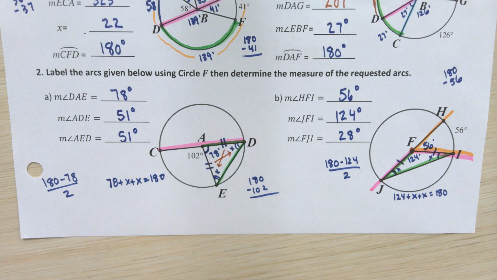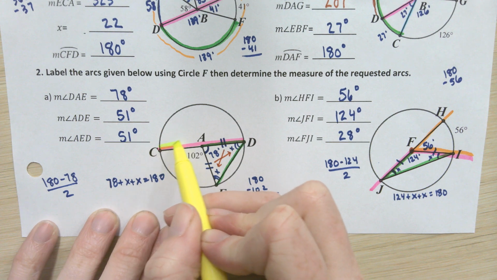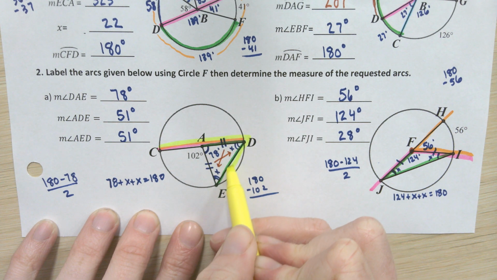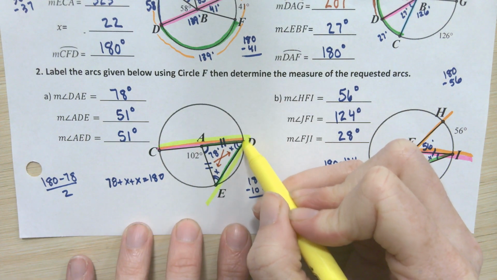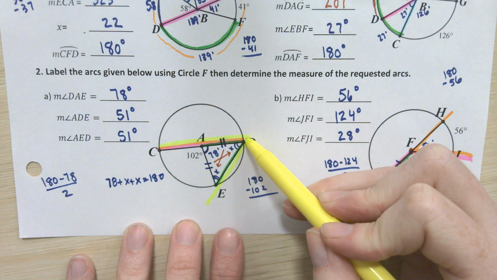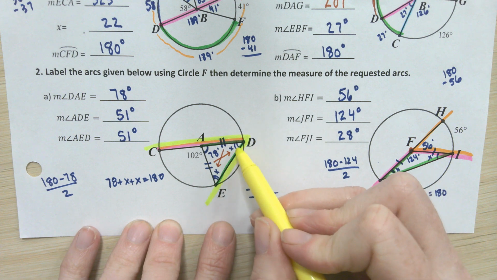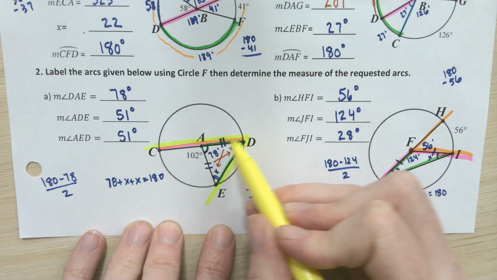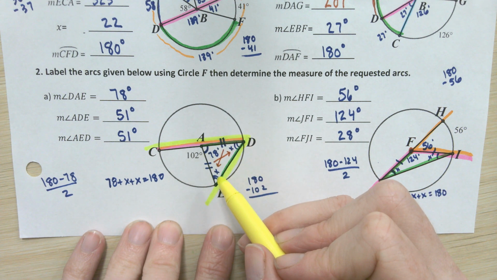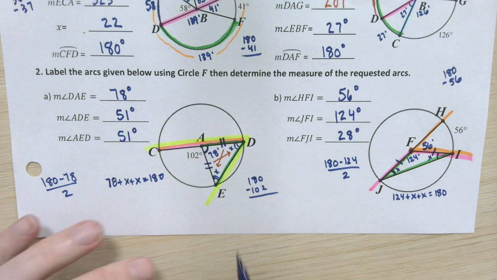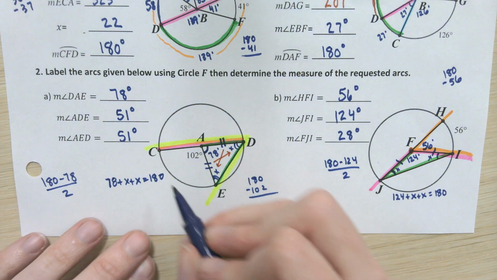If you look, we have an inscribed angle right here. The vertex D is on the circle. This side is a chord, this side is another chord, and we solved for that by using this little isosceles triangle. However, we could also look at the relationship a different way.